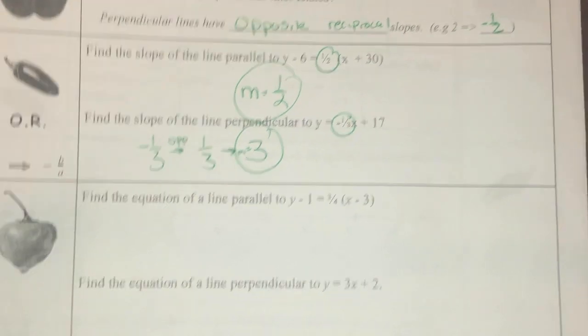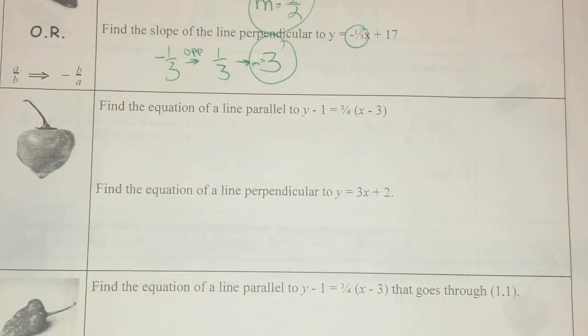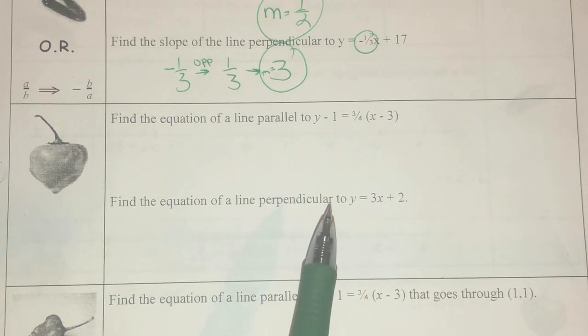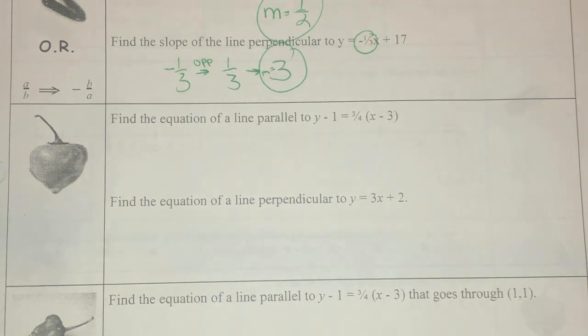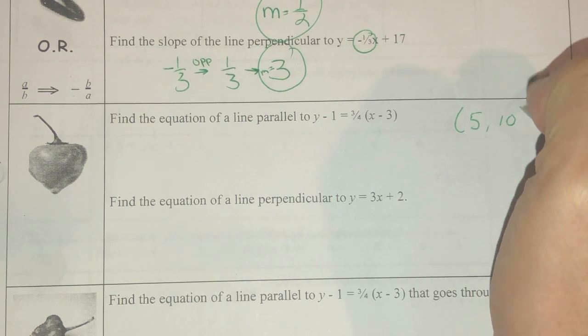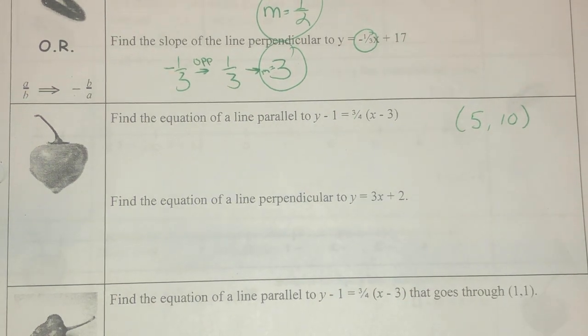Now I'm going to find the equation. Now, I'm going to tell you right now in advance, there is more than one possible answer here. I'm going to give you one possible answer, okay? If you don't get the same answer as me, that's okay. I'm going to have mine go through 5, 10.